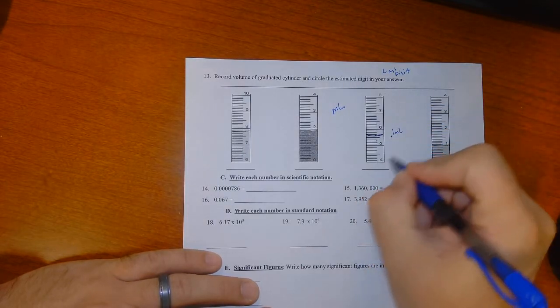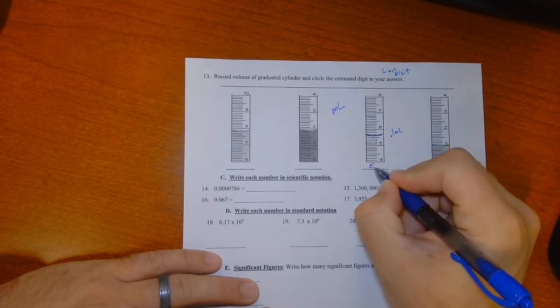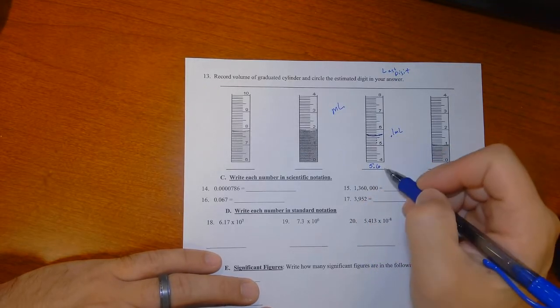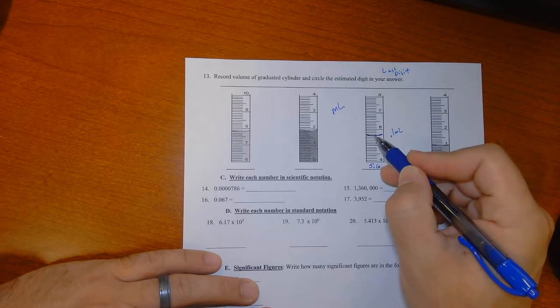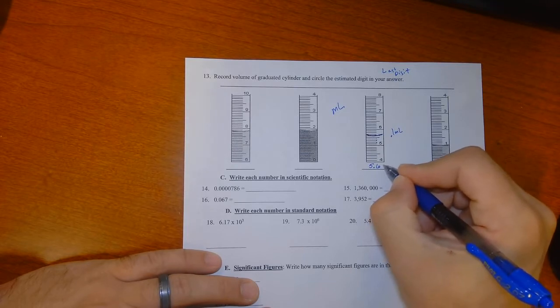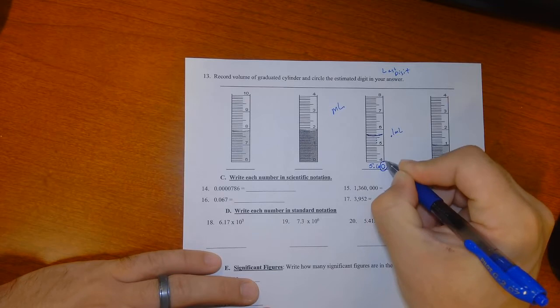If I say that my best estimated measurement is 5.6, that's going to be wrong because it lands right on that 6. That's not an estimated value, right? We always have to have one more digit for an estimation. So because it lands right on the 6, it should be 0, and there's my estimated digit.